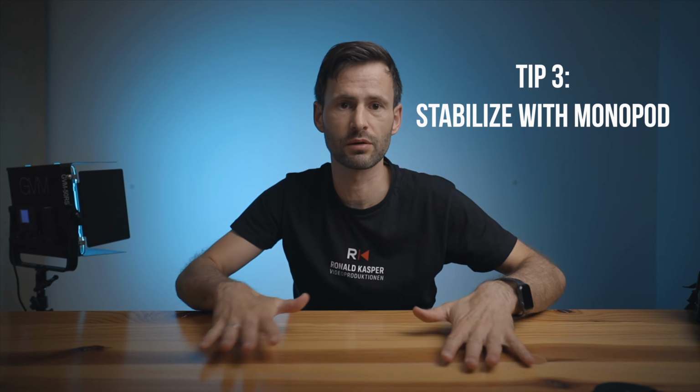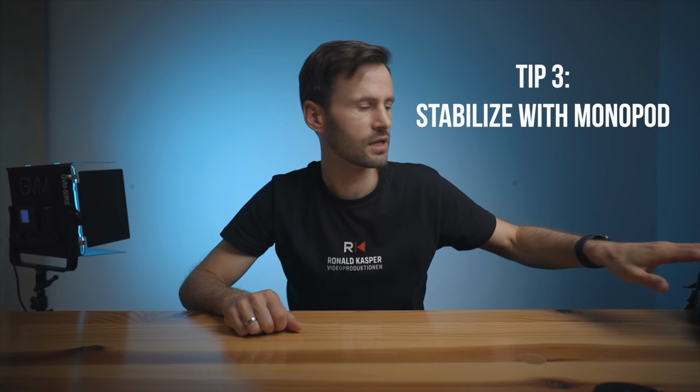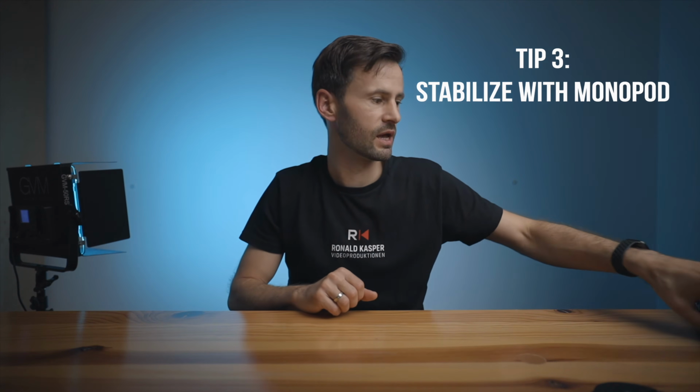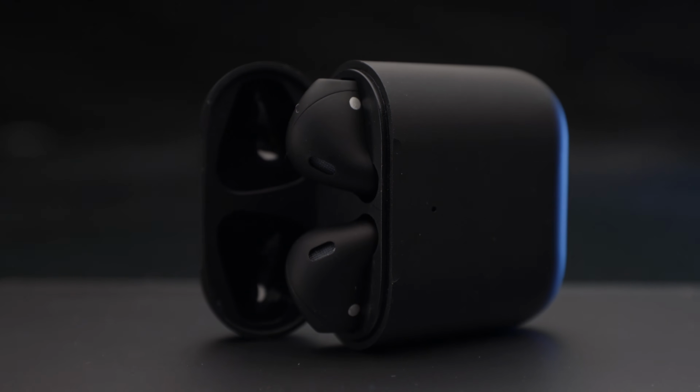Handheld shooting can get very shaky though if you're not used to it. So I have a few tips for you how you can improve that very easily. If you film something on a table or generally on a flat surface, you might want to film it from above. And it helps sometimes to put a monopod on it and just turn the camera upside down. And then you have a wider grip and you get a more stabilized shot.